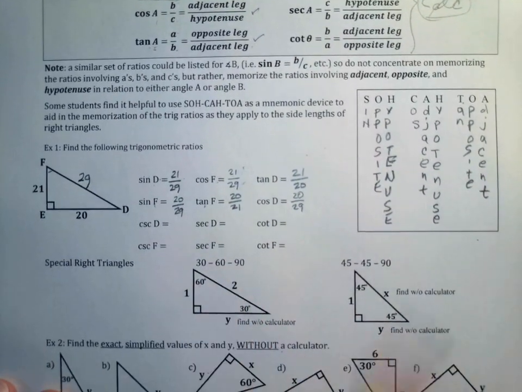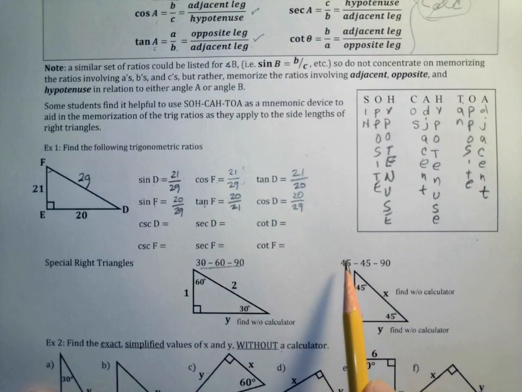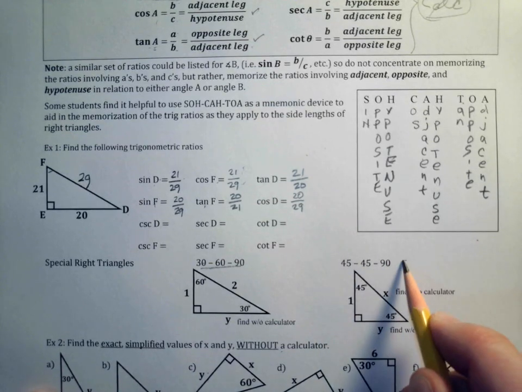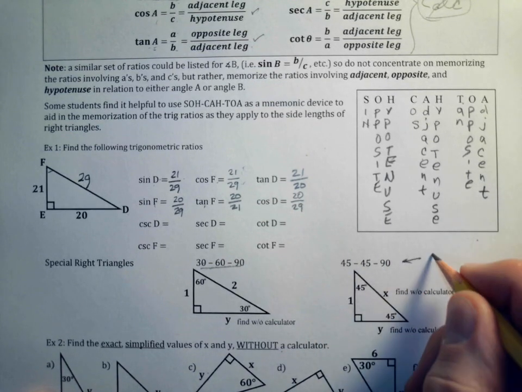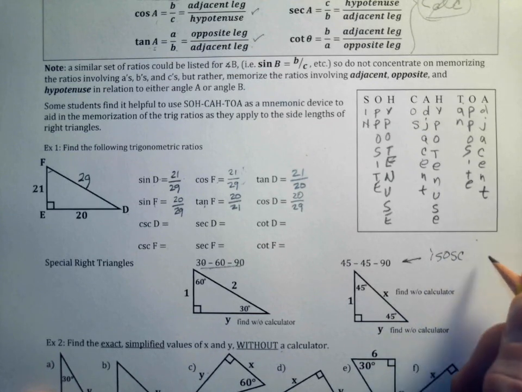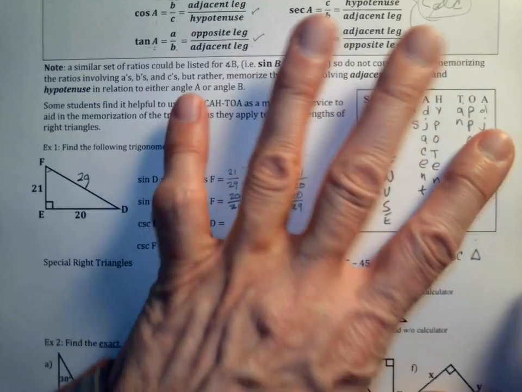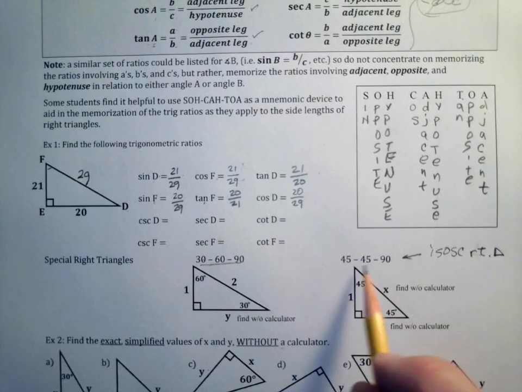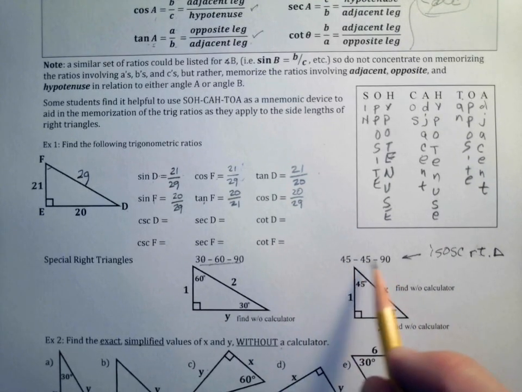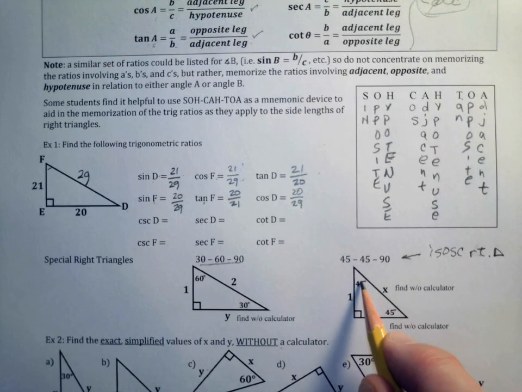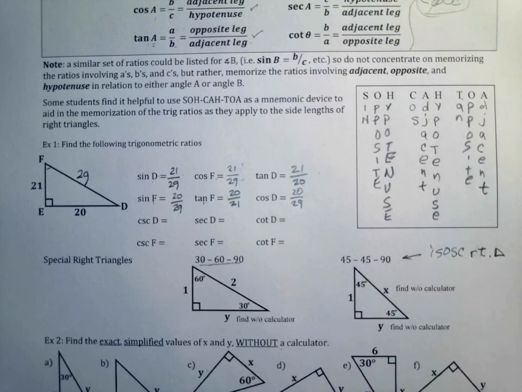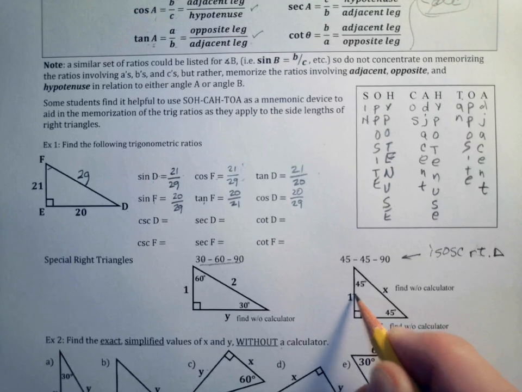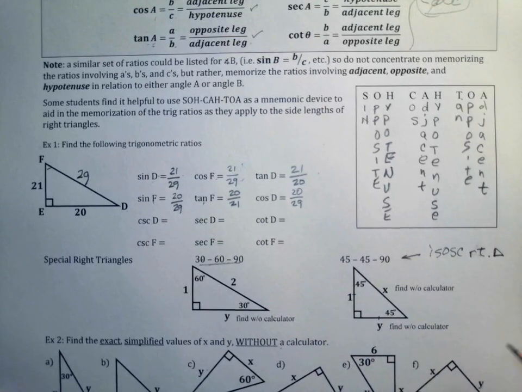Okay, let's move on. So we had some special right triangles in geometry class. We had a 30, 60, 90, and we had a 45, 45, 90. This one might also be called an isosceles right triangle, right? So if we know two angles are the same, remember the converse of the isosceles triangle theorem: two angles the same, then two sides must be the same, okay?